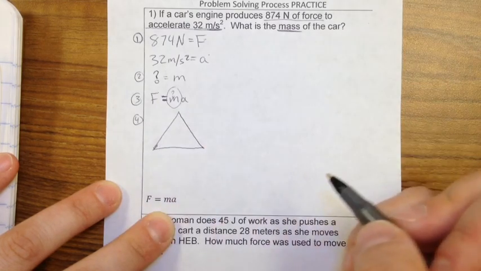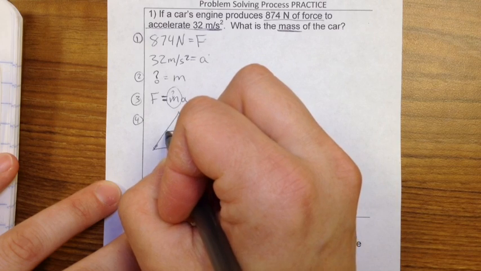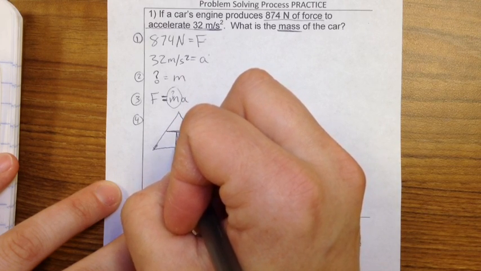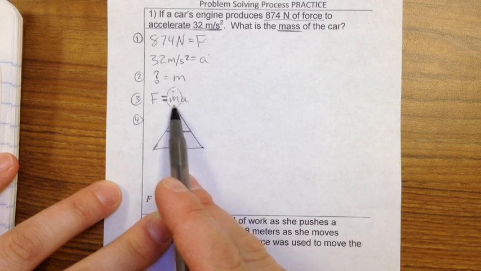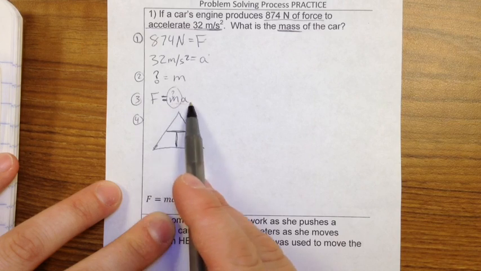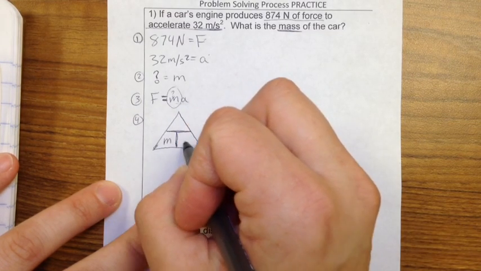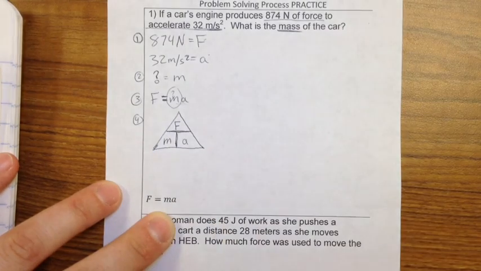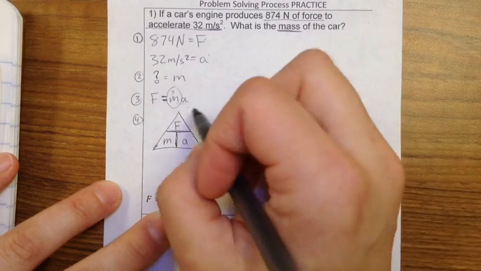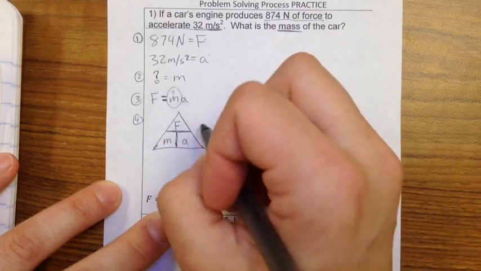Draw your triangle, all right? Put that uppercase T in it. Divide it into three sections, all right? Now, look at the M and A. They're side by side in the formula. They need to be side by side in the triangle. So they're going to be in the bottom two slots, M and A. That leaves F to go in the slot on top. All right, now we've done that. We've got the formula as it's given to you into the triangle.